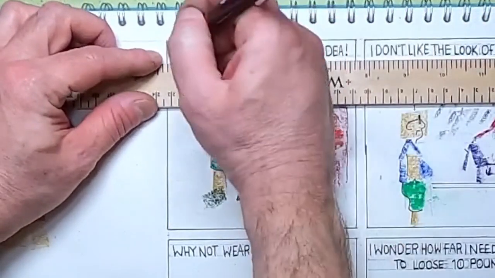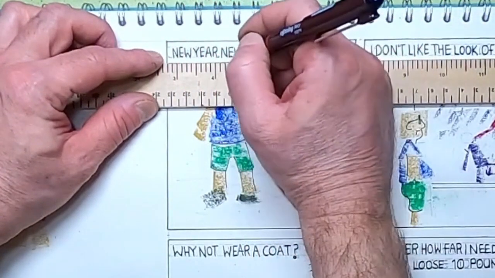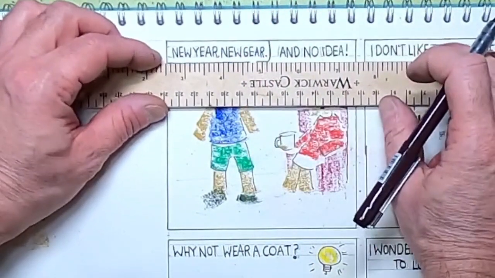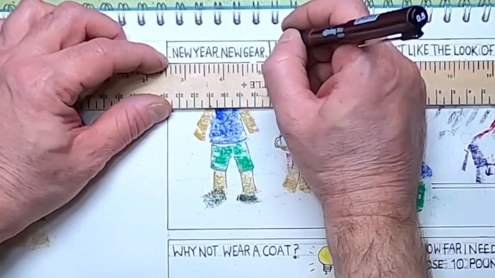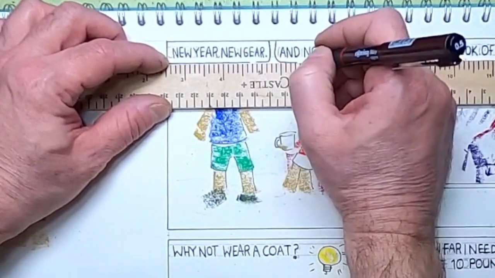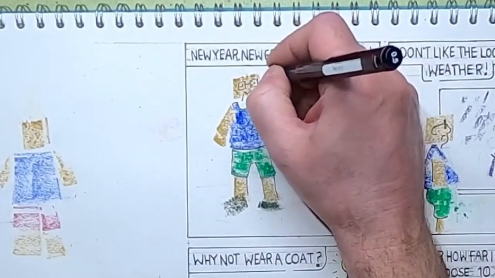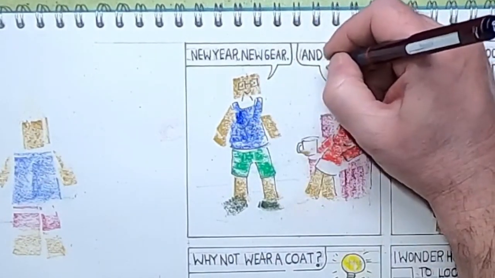Getting very close now, just need to add the speech balloons and then our cartoon will be finished. So I like to use a ruler to get the edges of my balloon. Looking smart. So there you have it, our finished cartoon. I will go back and rub out the pencil so that you can't see the lines. But that's how easy it is to produce a cartoon. Why not give it a go today?